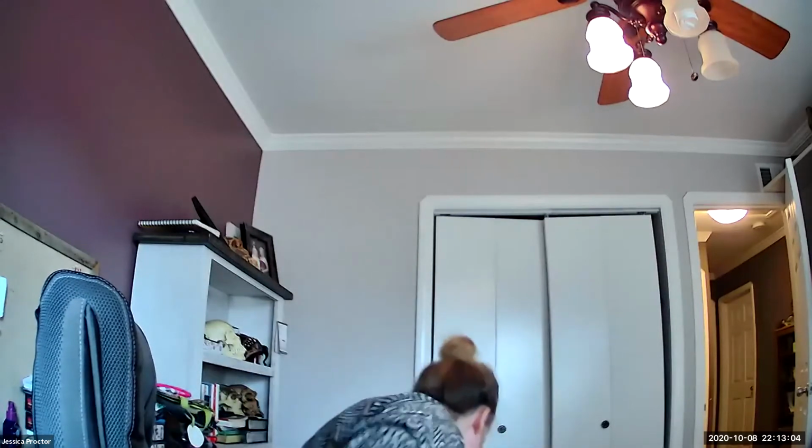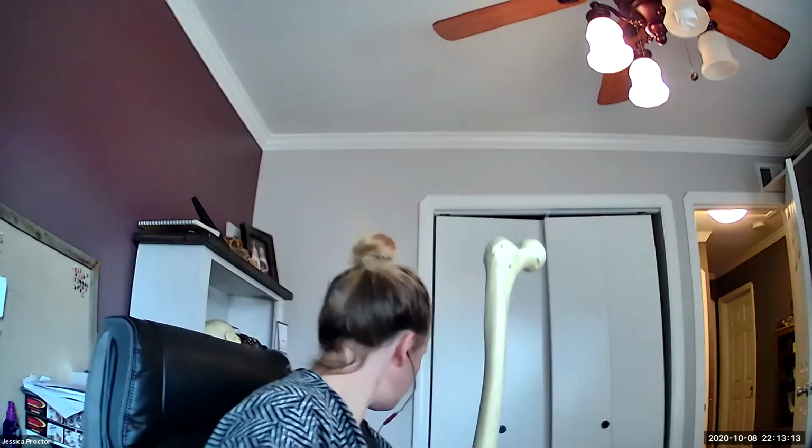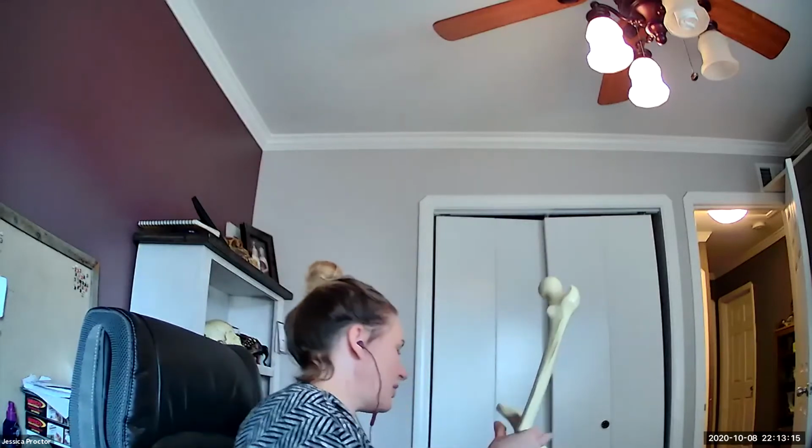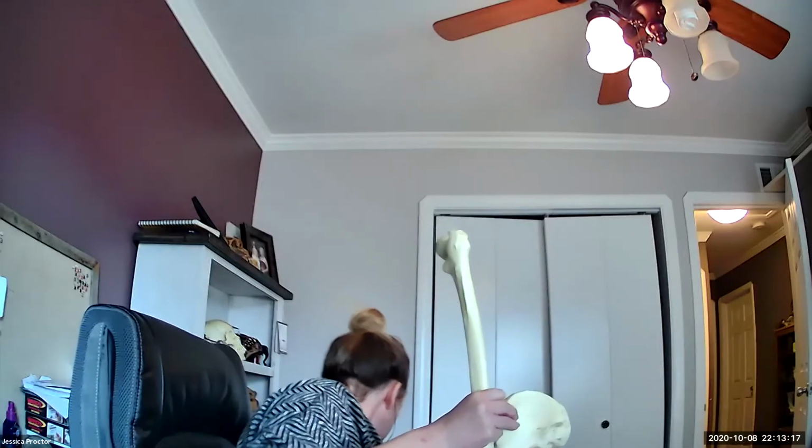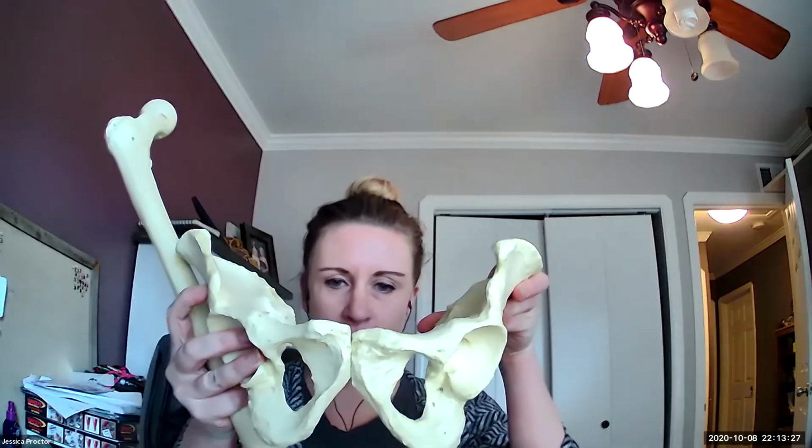So the other 2 parts of the skeleton I really want you guys to focus on are the femur, the thigh bone, and also your pelvis. So your femur is going to articulate. Remember that word articulate just means touch. So here's our pelvic girdle here. At the proximal end, remember proximal is closer to the connection to the body.